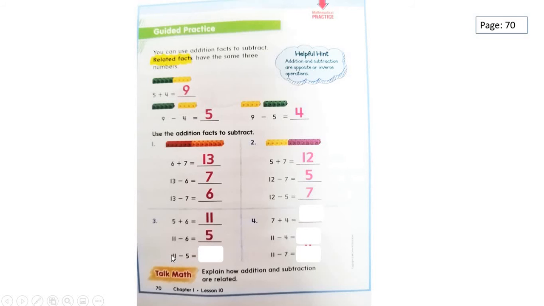And the last fact related to the first addition sentence is 11 minus 5. We will get the third number here, which is 6.